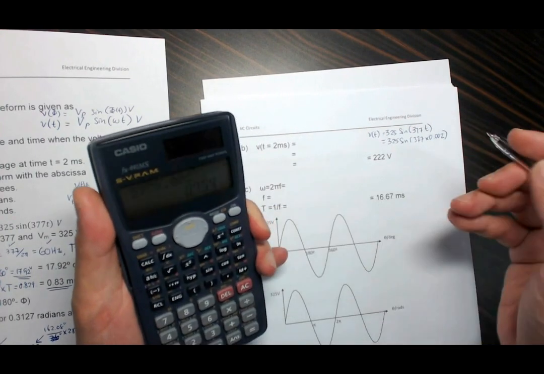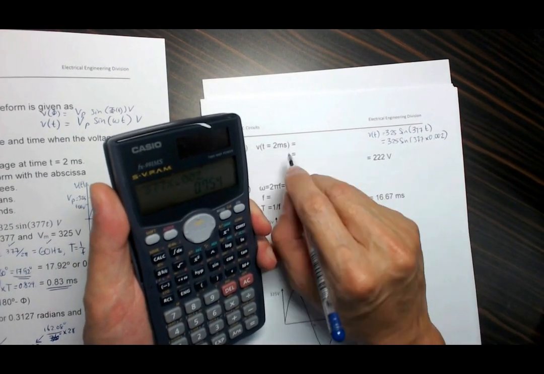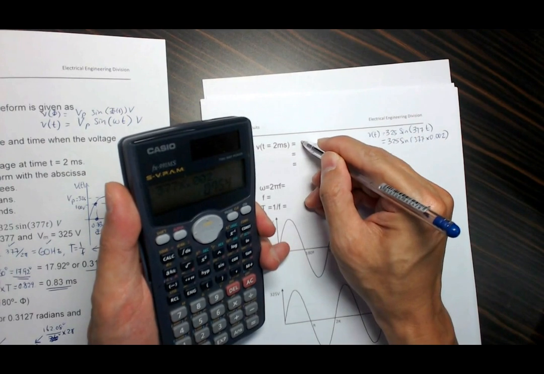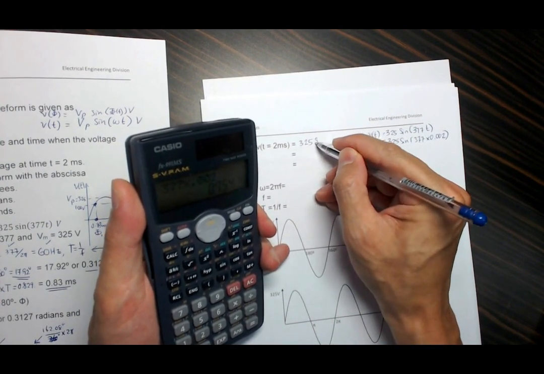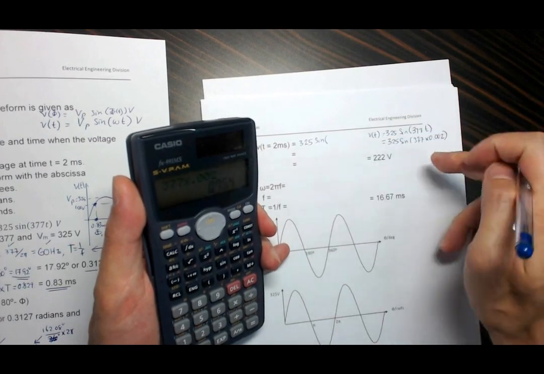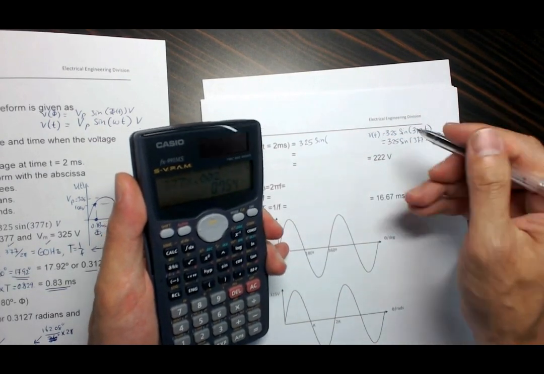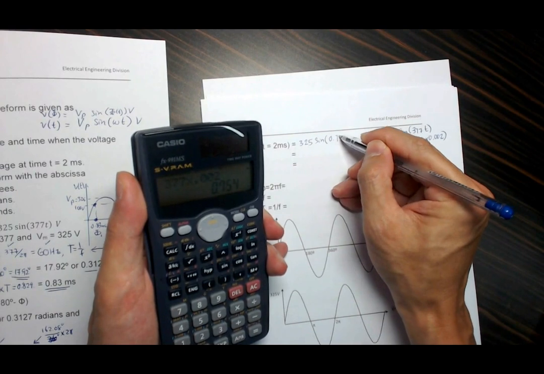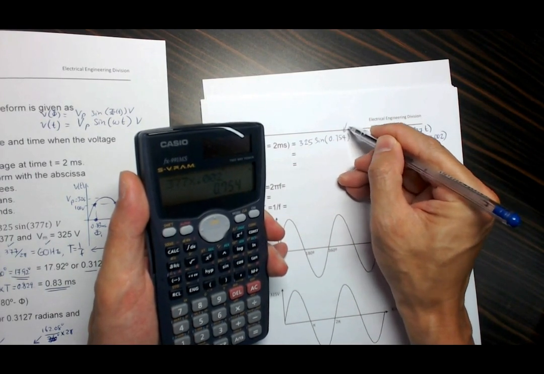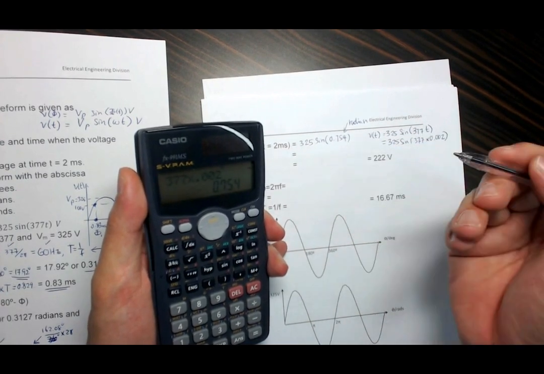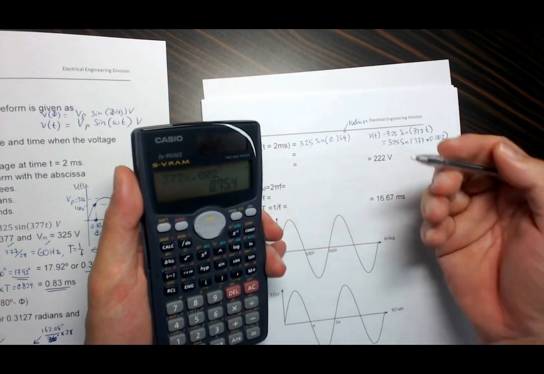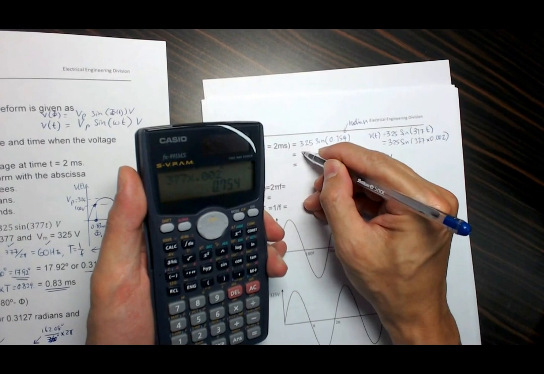377 times 0.002 seconds is actually 0.754, but this is in radian. If you want to calculate sine, you must remember to convert your calculator to radian or convert this whole thing to degrees.